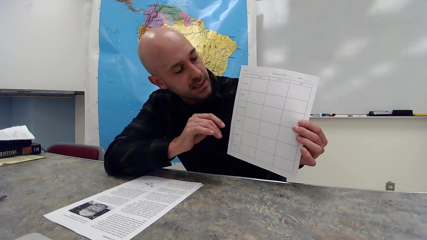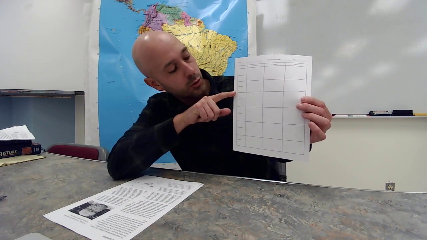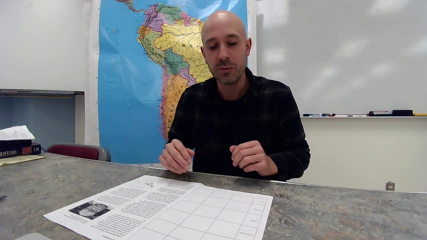And what that means is it gets you to think specifically about how each of these civilizations or cultures compare in the areas of geography, religion, achievements, political, economic, and social. These are different categories for how you would examine a civilization. We call it a GRAPES organizer because the acronym geography, religion, achievements, political, economic, and social spells GRAPES. And this is what you're going to be doing today.